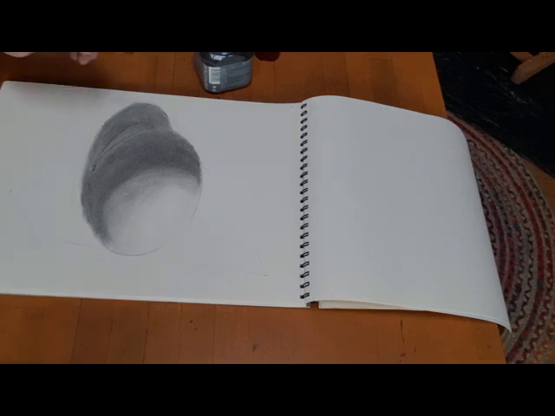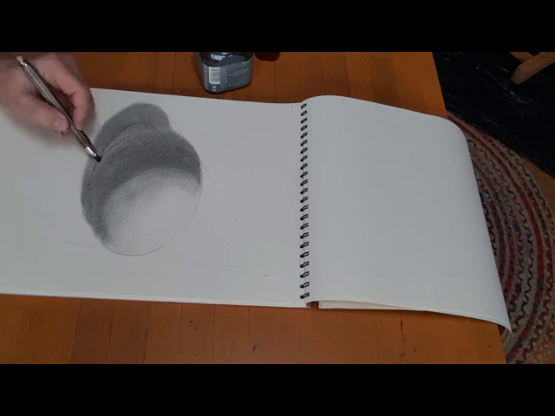Now we will start to draw the occlusion shadow.